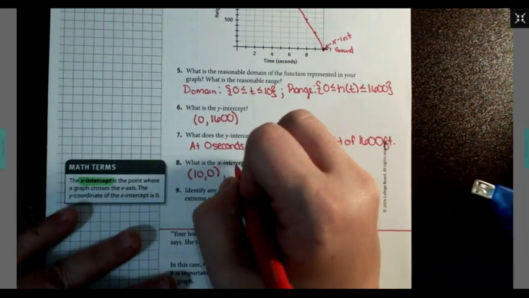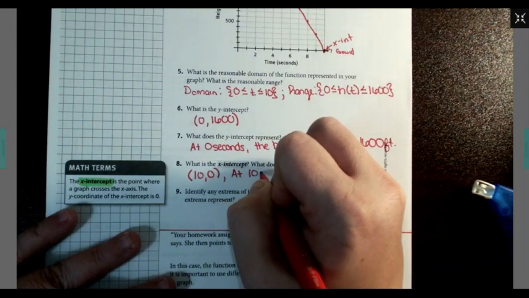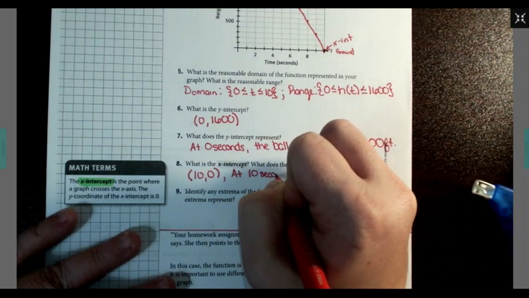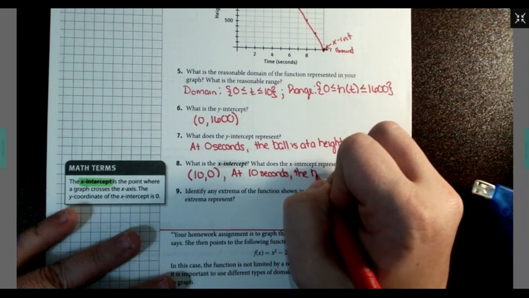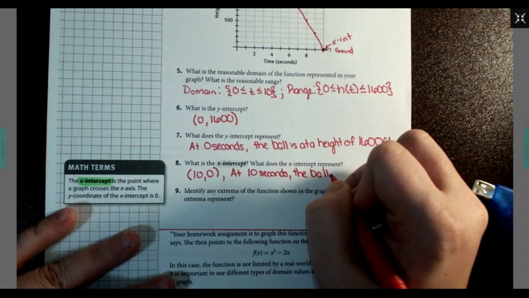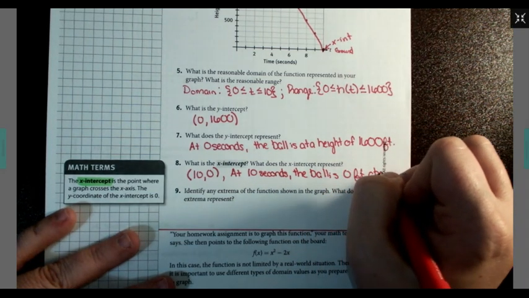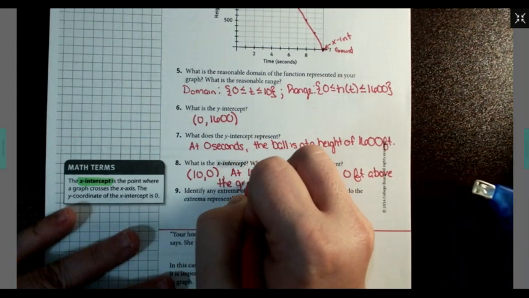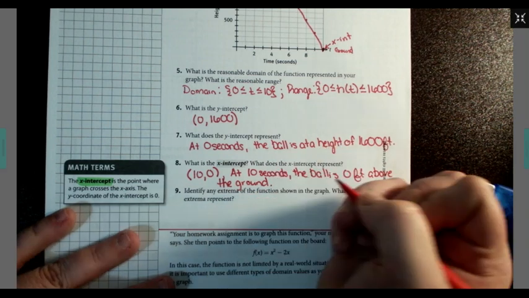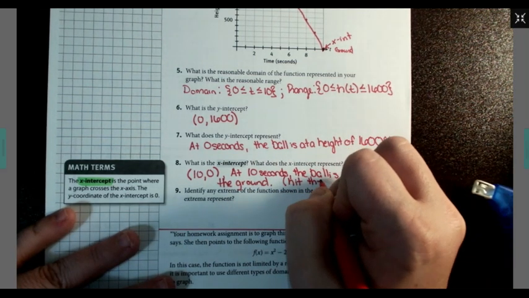This basically tells us that at 10 seconds, the ball is 0 feet above the ground. Or you can even say it's hit the ground now.